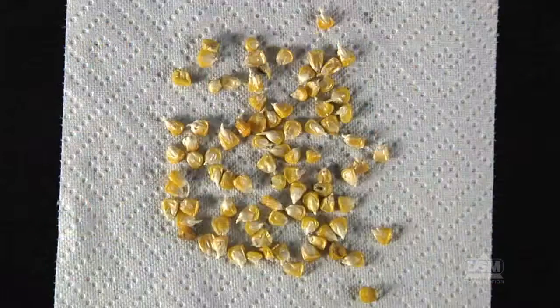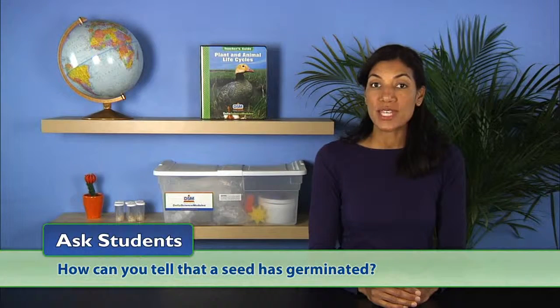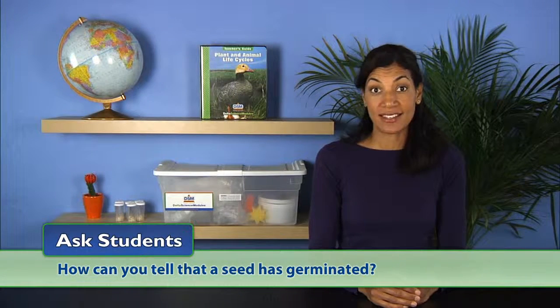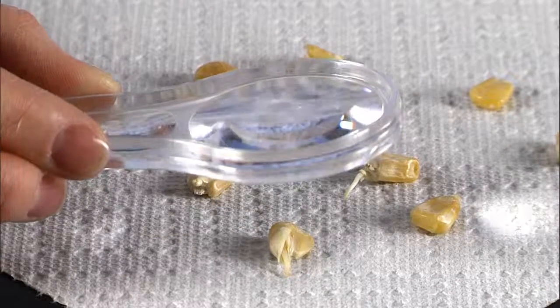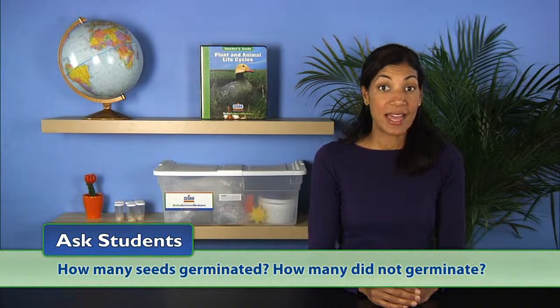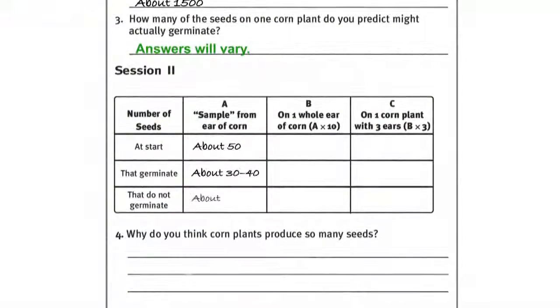To begin Session 2, have students take the seeds out of the bag and spread them out on a dry paper towel after about 4 days. Distribute 2 magnifiers to each team. Ask students, how can you tell that a seed has germinated? Students should see a tiny root and stem emerging from the seed. Then ask, how many seeds germinated? How many did not germinate? Have students record their data in column A of the activity sheet chart.